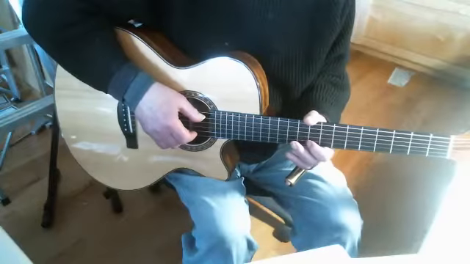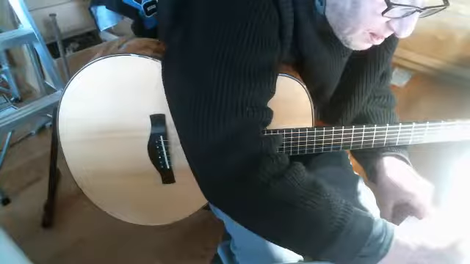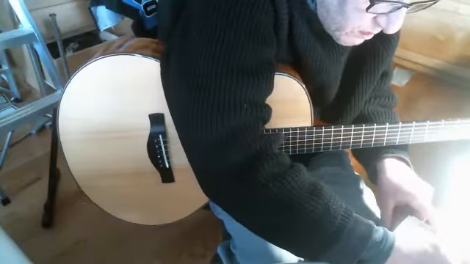I'll shop around. Change one thing in there. Okay. So get rid of the slide going into the four on the and of one. Yeah. But if you can, keep the slide on the second half of the measure.